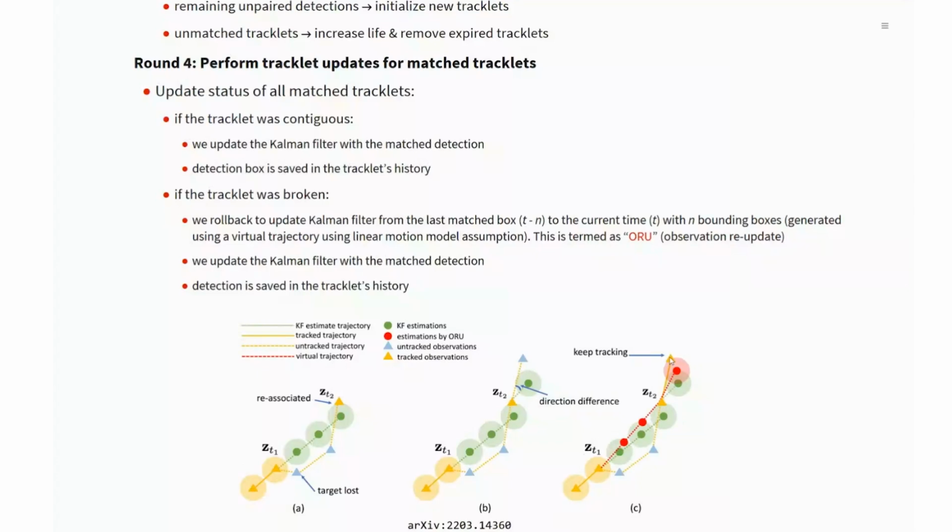This re-update scheme is what the authors of OSI sought. By doing this, they managed to bring the efficiency up for the association part of the algorithm. And the detection is then saved in the tracklet's history.